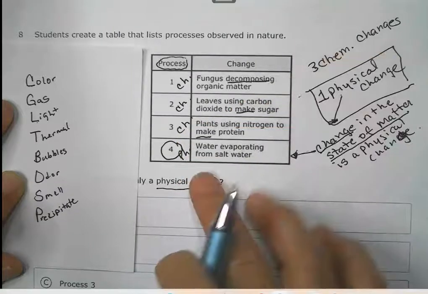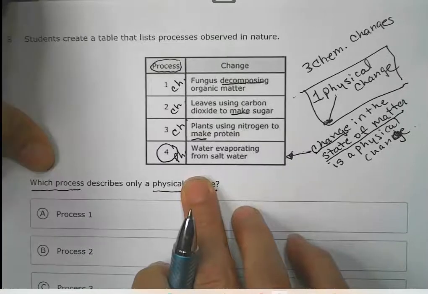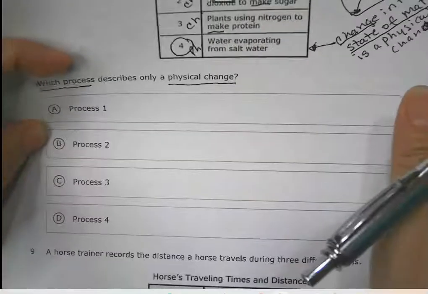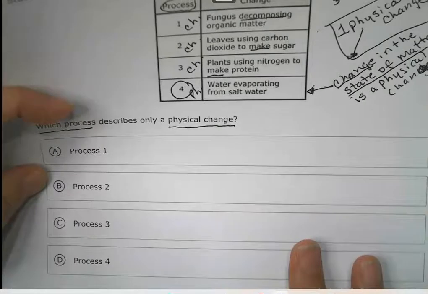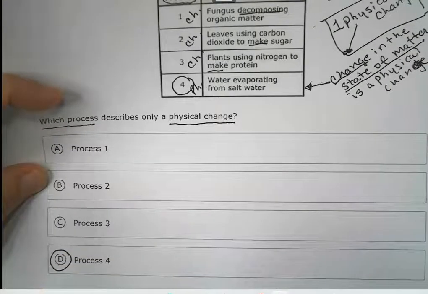So that means that this is the correct answer. Okay, physical change. This is chemical, chemical, chemical, and this is physical. So my correct answer is going to be letter 4, or process number 4. Letter D, process 4. And excuse that question there at the bottom. So then right here, my correct answer is going to be letter D.